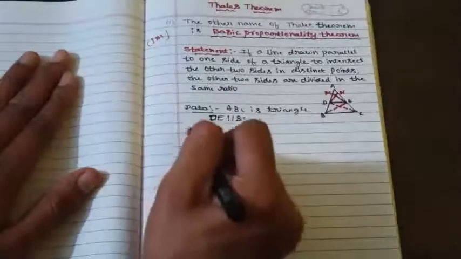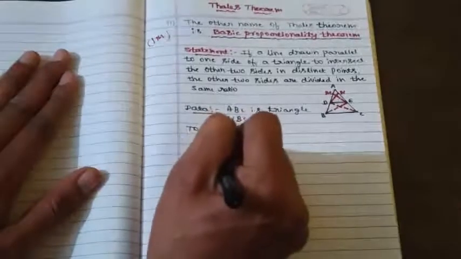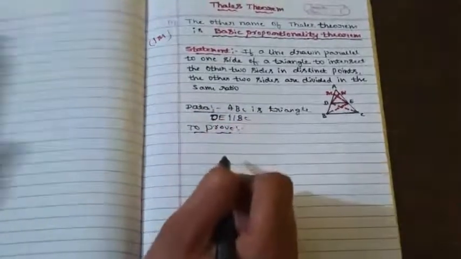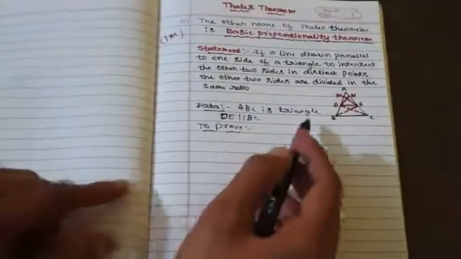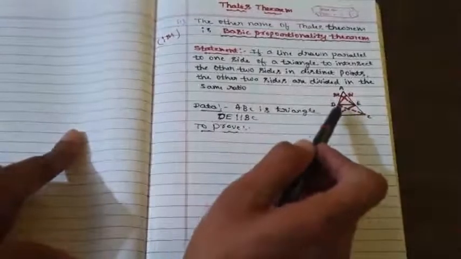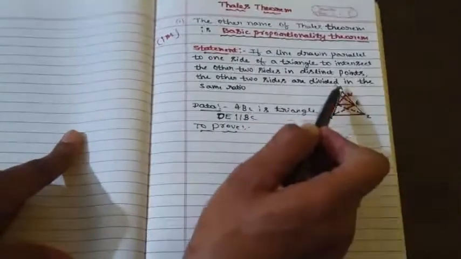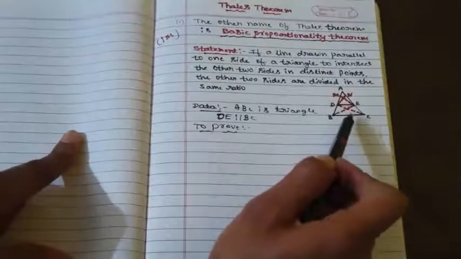So now the next is to prove. What you need to prove? In the to prove, you need to write: if you draw a parallel line to one side of a triangle, then it divides the other two sides in the same ratio.